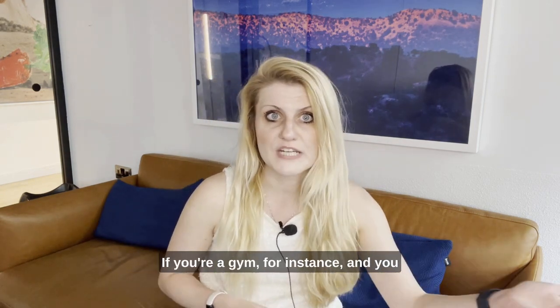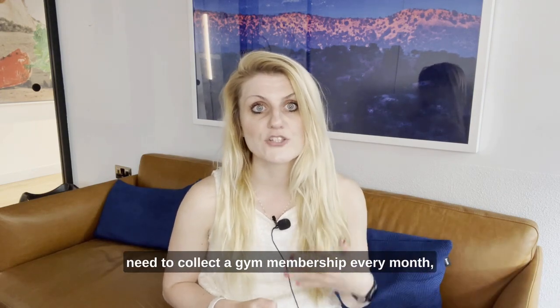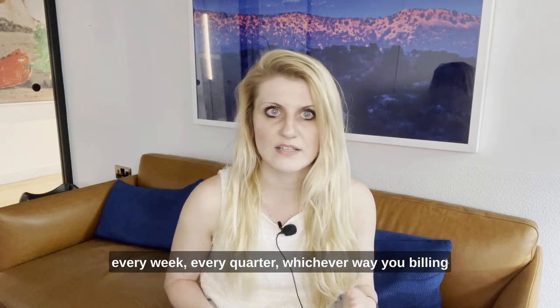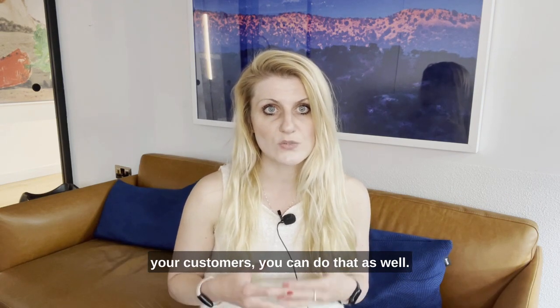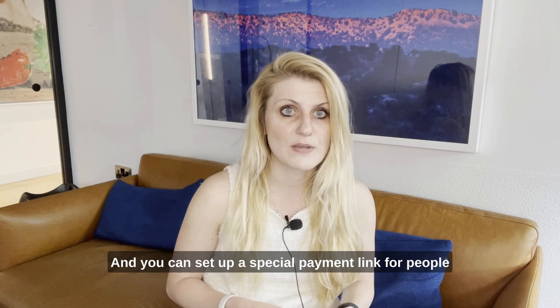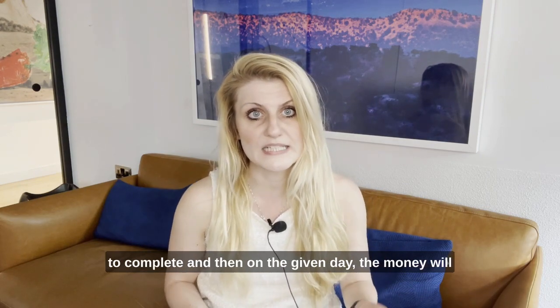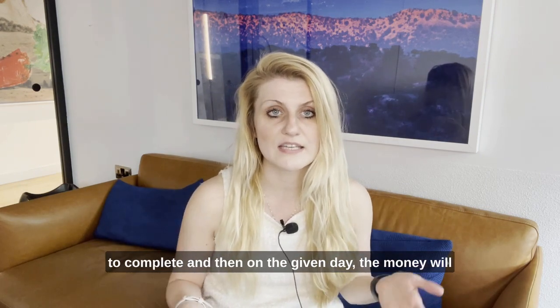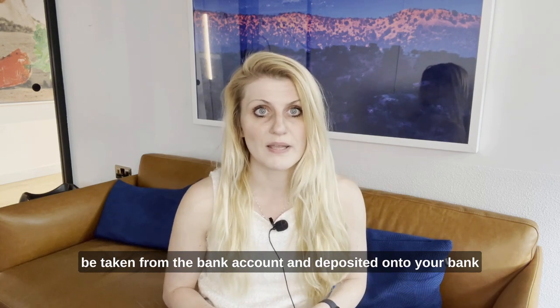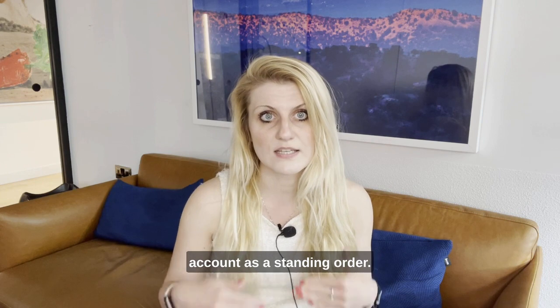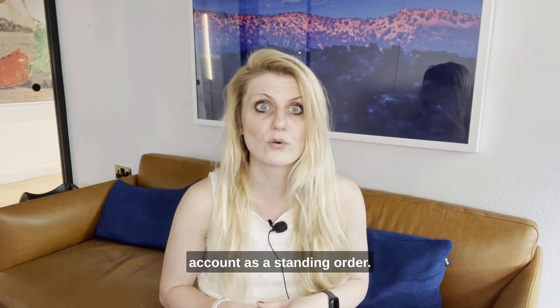If you're a gym, for instance, and you need to collect a gym membership every month, every week, every quarter, whichever way you're billing your customers, you can do that as well. And you can set up a special payment link for people to complete, and then on the given day, the money will be taken from the bank account and deposited onto your bank account as a bank transfer, as a standing order bank transfer.